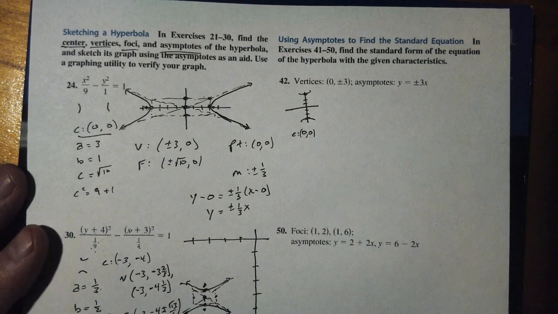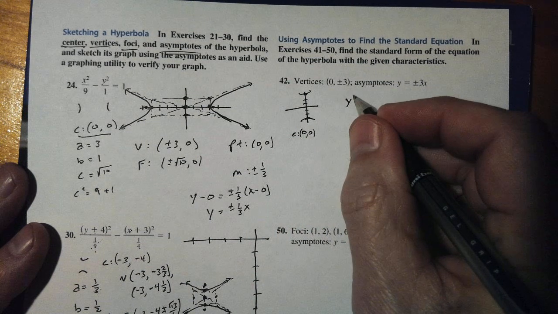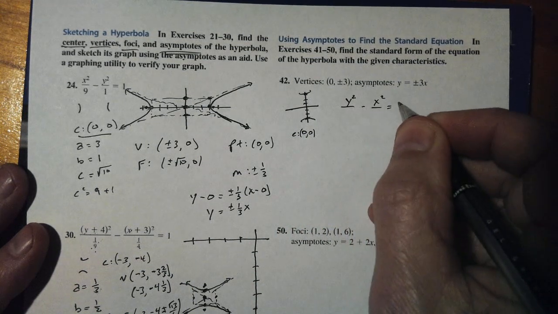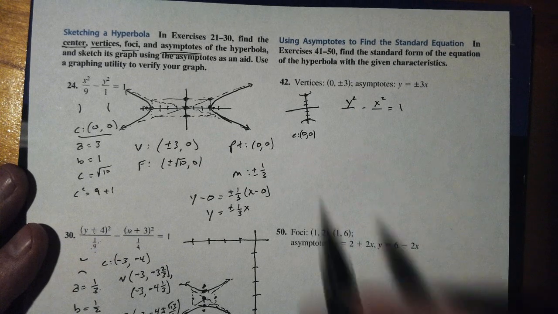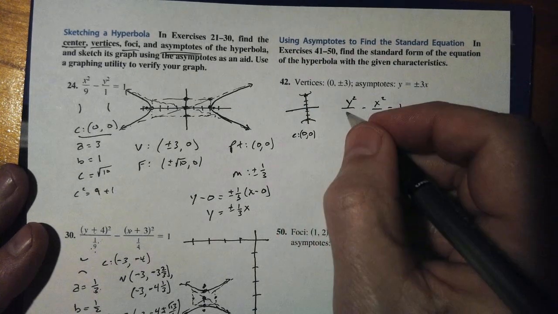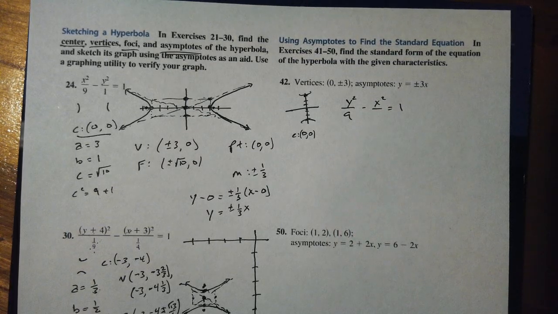We're to find the standard equation. So here's what I know. It is a y squared minus an x squared, center 0, 0. I know that, because the distance to the vertex is 3, a is 3, a squared is 9. I've got all of that.